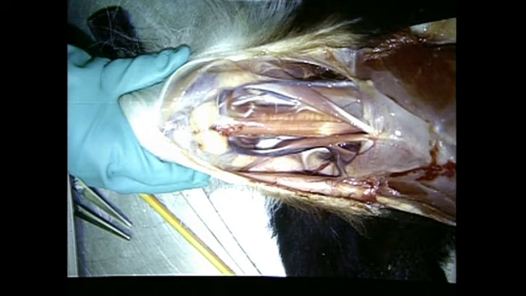Typical agents that we'd find in these would be all your favorite gram-negatives, E. coli, Klebsiella, Pseudomonas, those kinds of organisms. So suppurative air saculitis in an Old World primate.